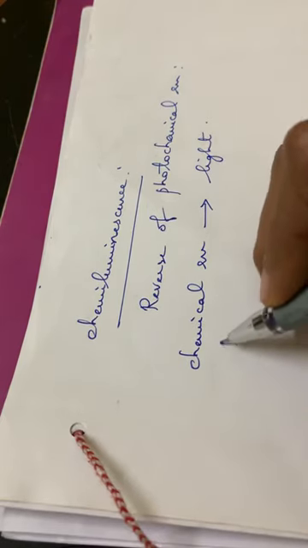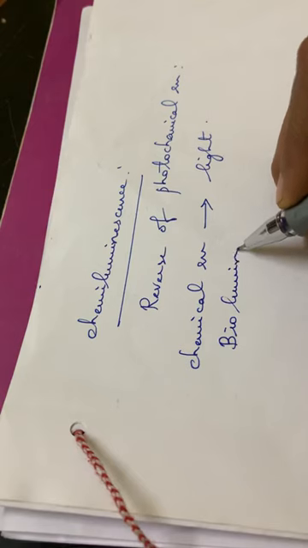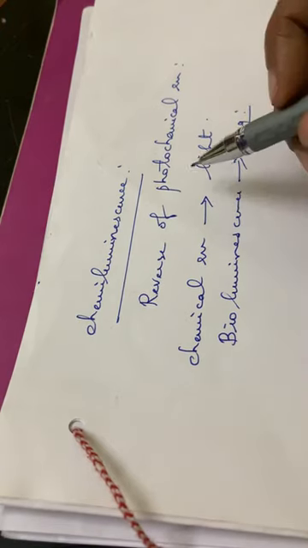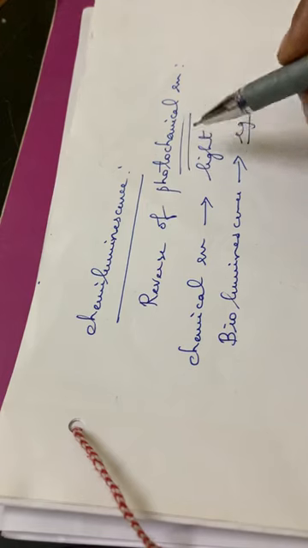You know a very common example, bioluminescence, isn't it? A very common example for bioluminescence, you know. And also see here, chemiluminescence means it is just the reverse of a photochemical reaction.